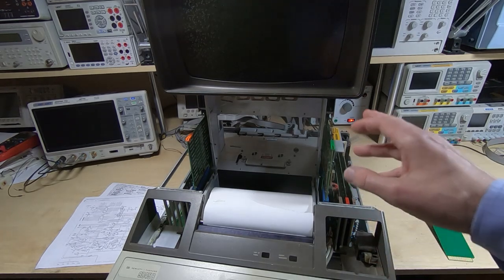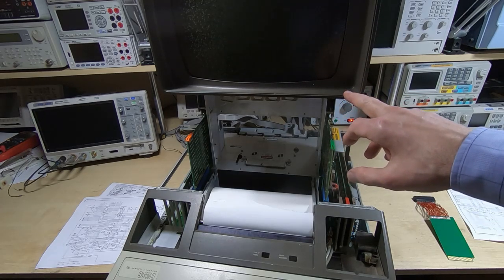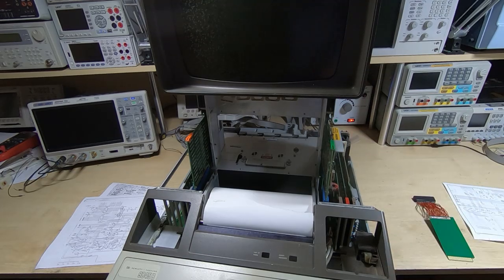So the next thing I'm going to do is point the camera at the screen. We'll see what we're getting, and we'll go from there and try and figure out how to get this up and running. I'll power the HP up, we'll wait for the screen to warm up, and you'll see what the next fault is we need to try and address.